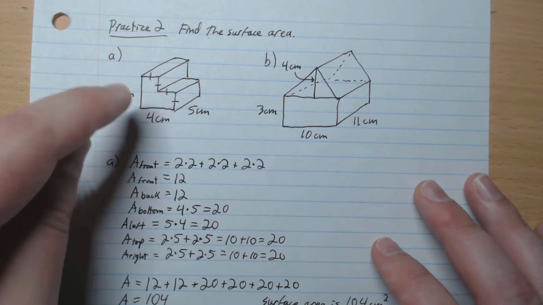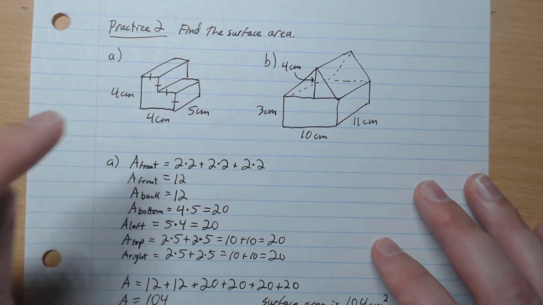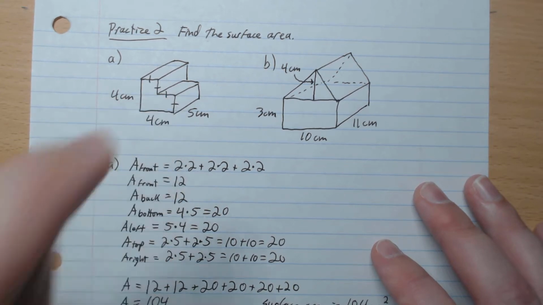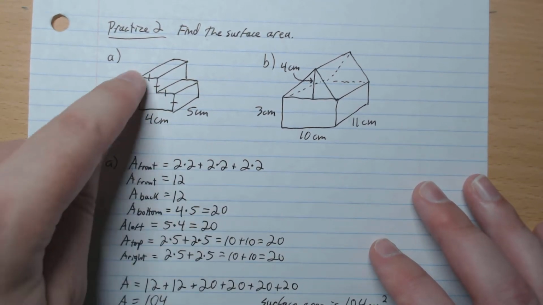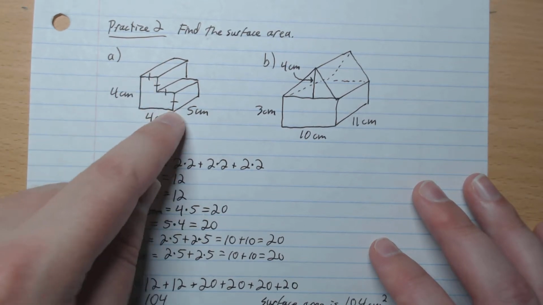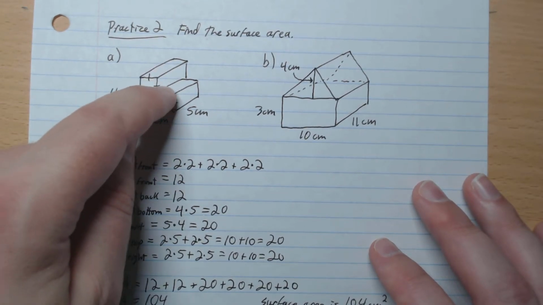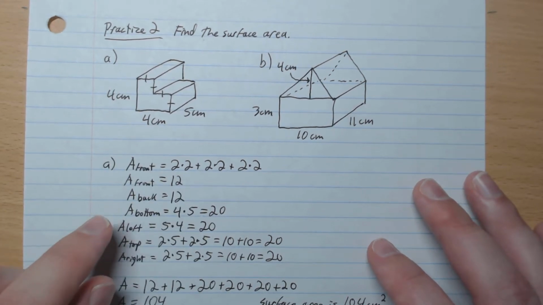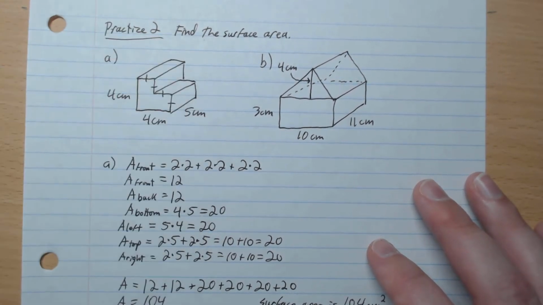And so the front is 1, 2, 3 2-by-2 squares, right? 2 by 2 gives this square, 2 by 2 the second one, 2 by 2 the third one. So that's what we did here. So area of the front is 12. You probably could have also done 4 times 4, 16 minus 2 by 2, which also gives 12. Another way of doing it. So area in the front 12, area in the back 12.